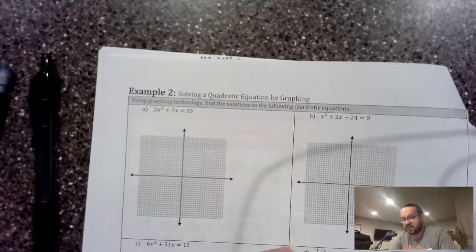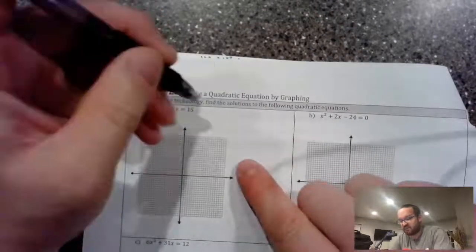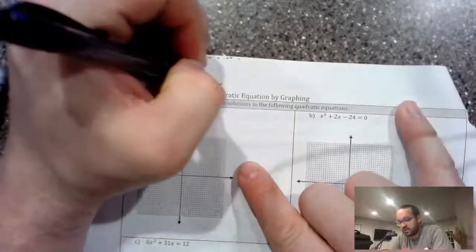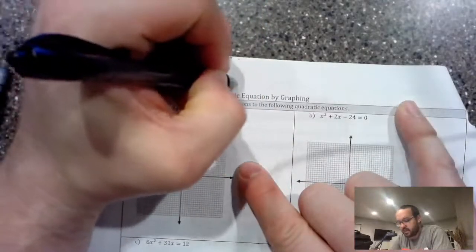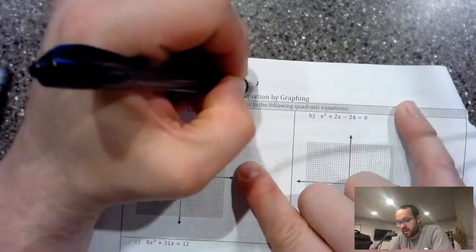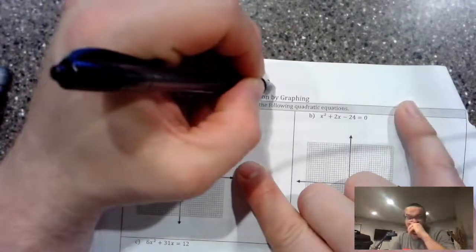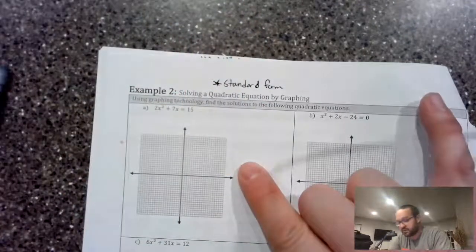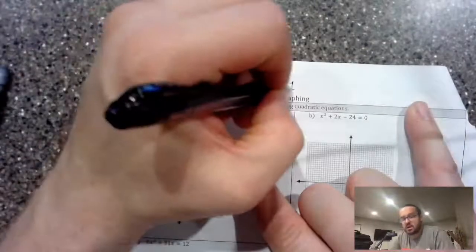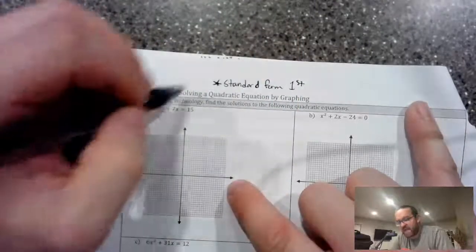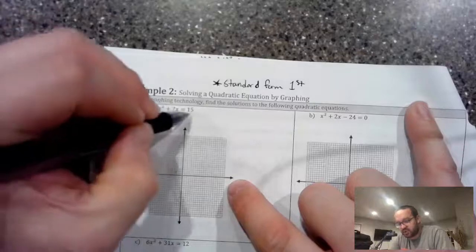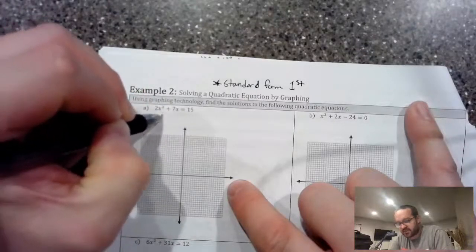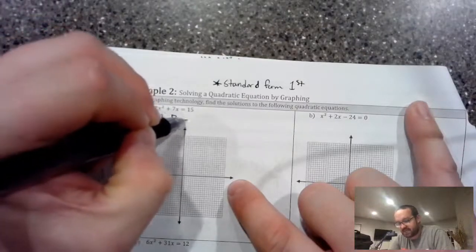I have to put it into standard form first. Okay? And because I'm graphing it, I don't want 0 equals. I want it to be y equals. So I'm going to move the 15 over. 2x squared plus 7x minus 15 equals y.